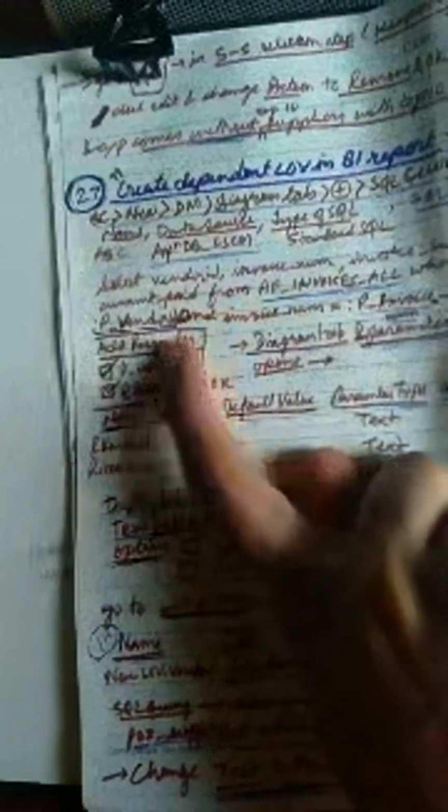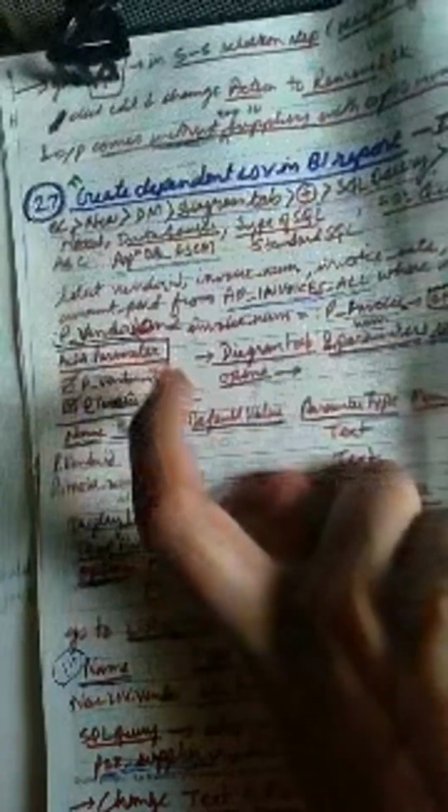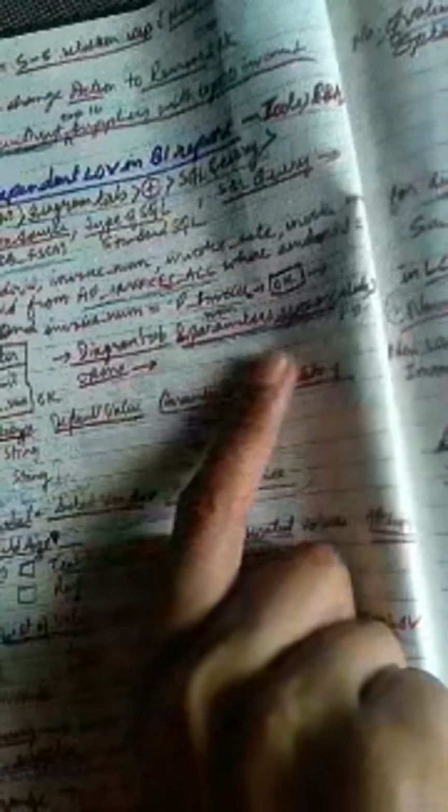As soon as you put a colon in front of it and click on OK, it automatically creates two checkboxes, and it asks for an option if we want to add these two parameters. So we'll click on both and click on OK. Now in the diagram tab, we also have parameter section.